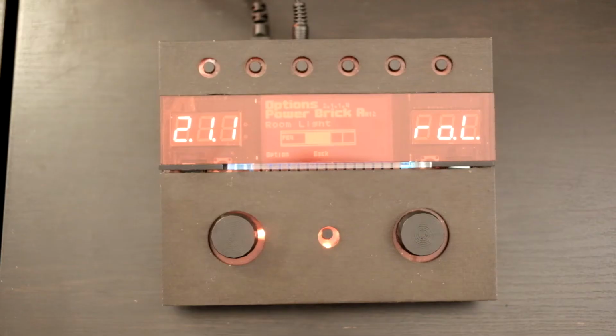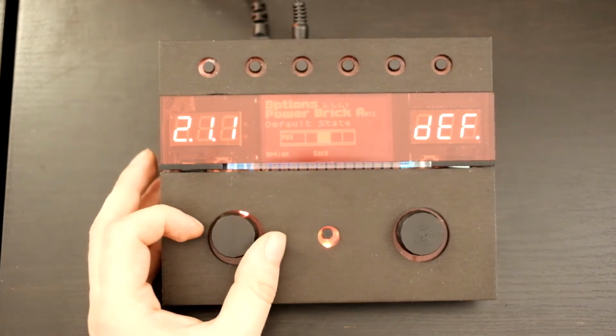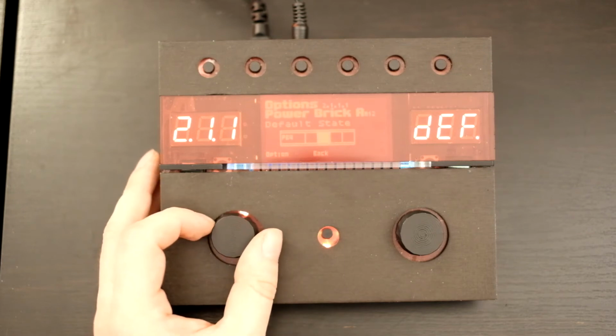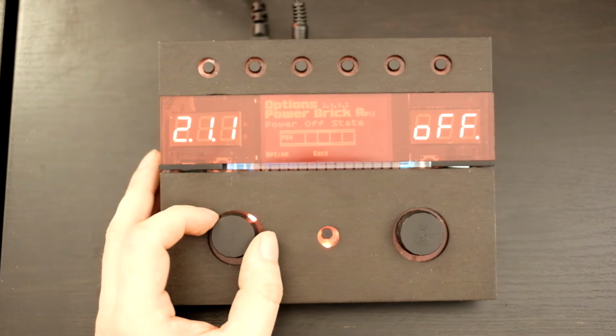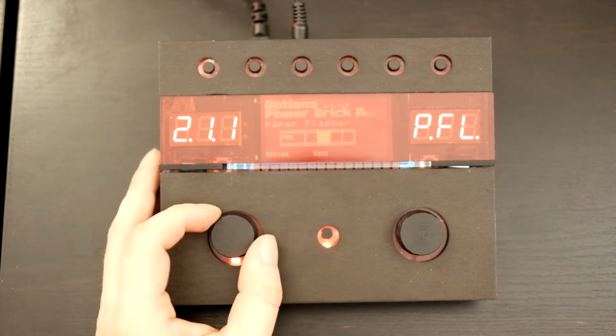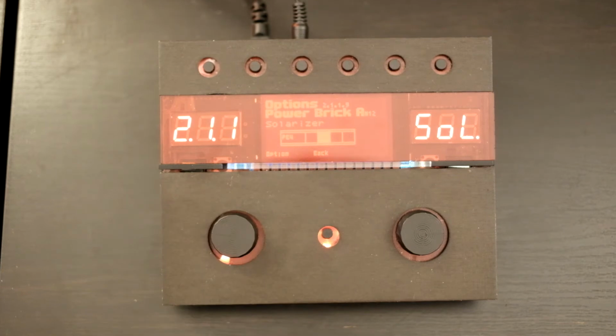This is how you configure the states. The four main states that you'll encounter are default, which is what happens when you turn the device on, power off, which is what happens when you click the off button, safe light, and room light. The next of the states are color pre-expose, paper developer, fixer, paper flasher, and solarizer. Now let's talk about those.